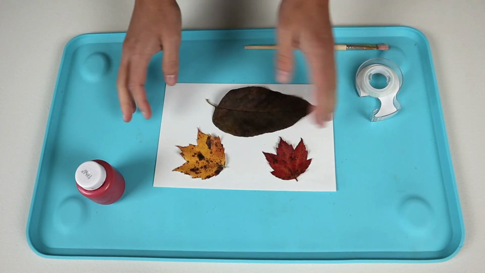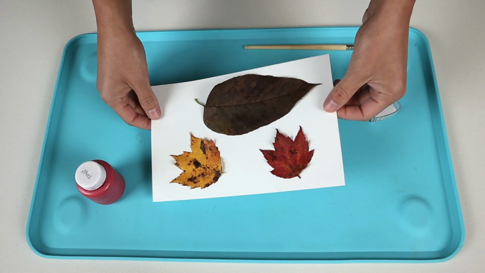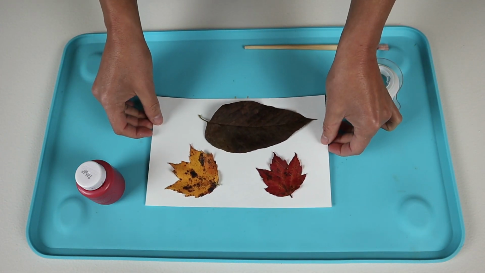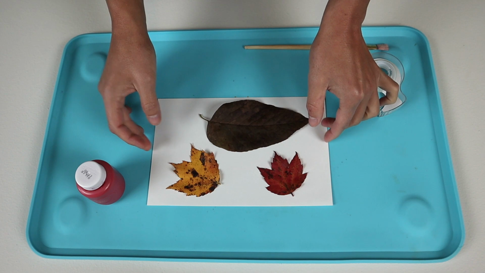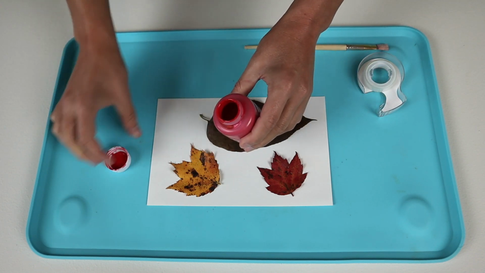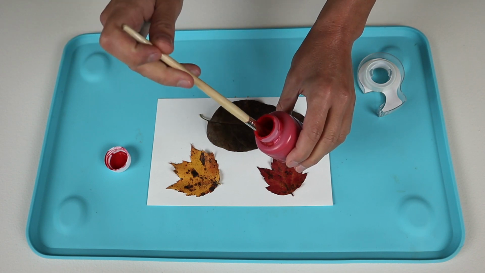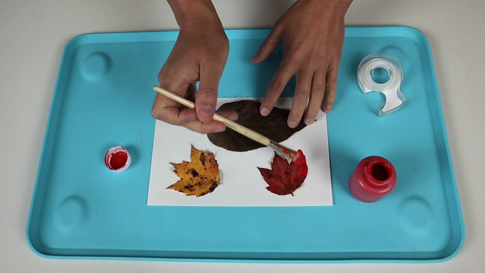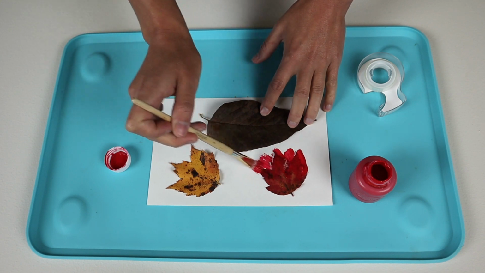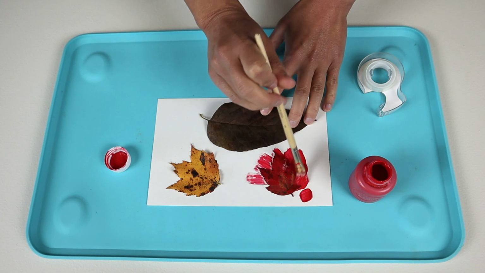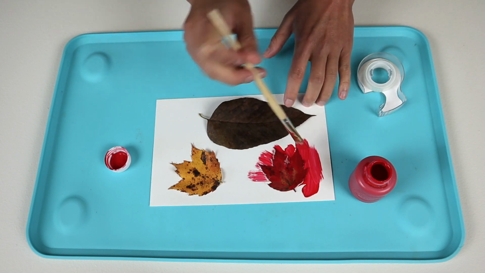So once the leaves are taped onto the piece of paper and you know that they won't fall off, it's time to start painting. I picked red and I'm going to dip my paintbrush in and I'm just going to start painting over and on the paper like this.